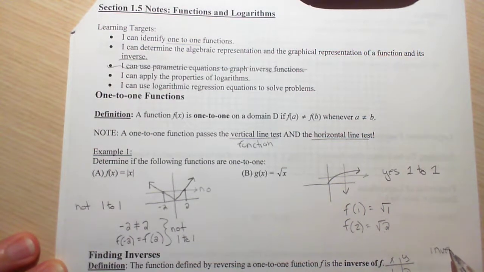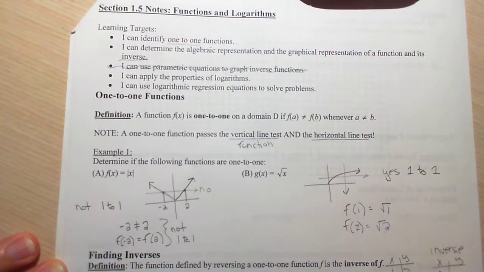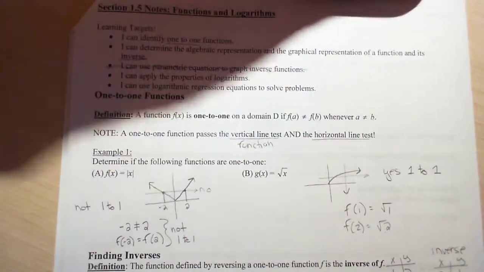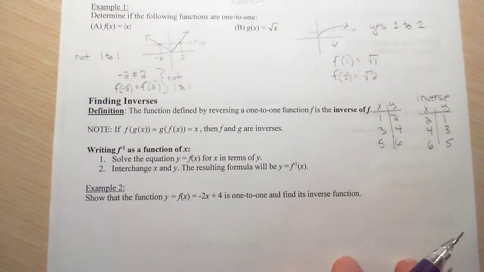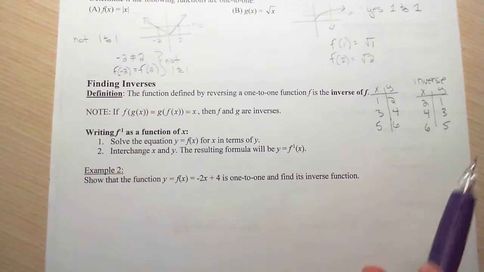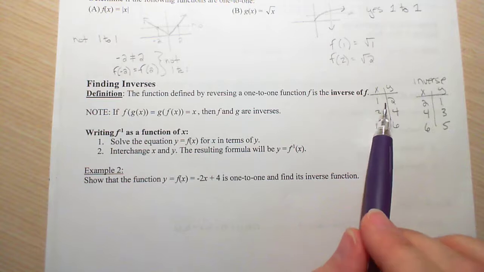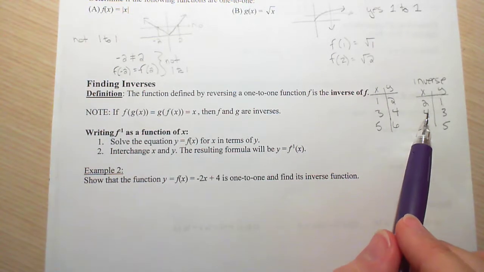The inverse of that function would look like this: 2, 1, 4, 3, 6, 5. So your x's and y's flip. 1, 2 becomes 2, 1. The coordinate point 1, 2 becomes the coordinate point 2, 1. You cannot see that. I need to slide my paper up. There you go. So the easiest way to think about inverses is x and y switch.